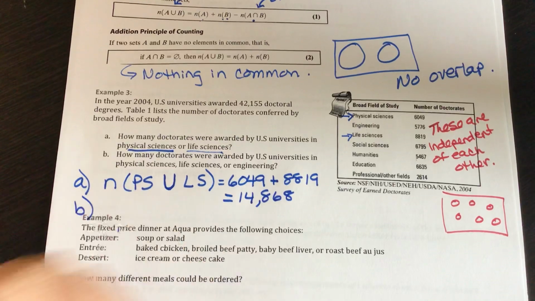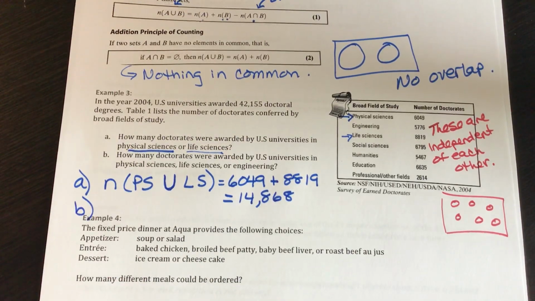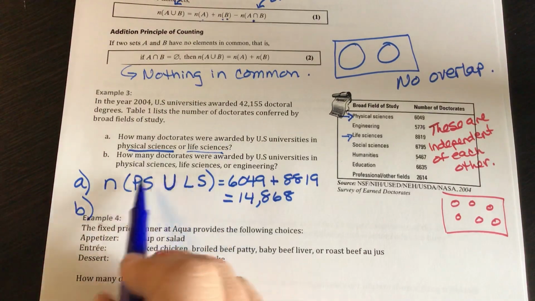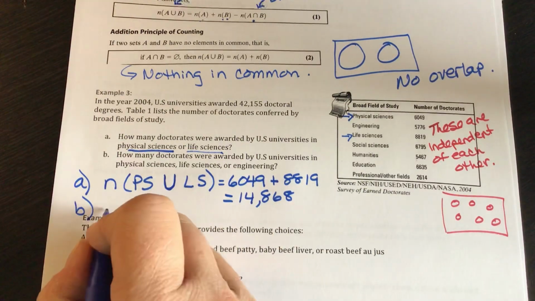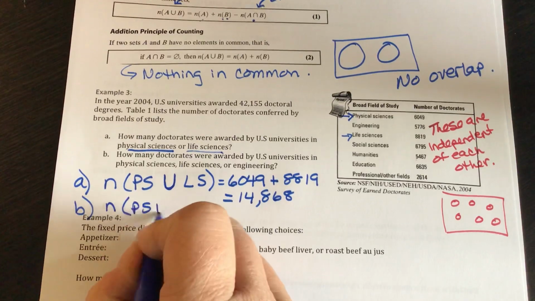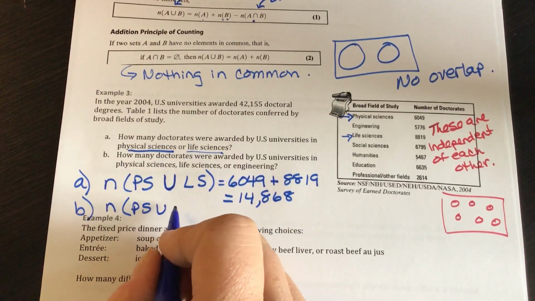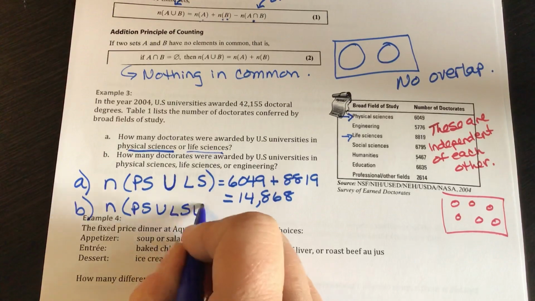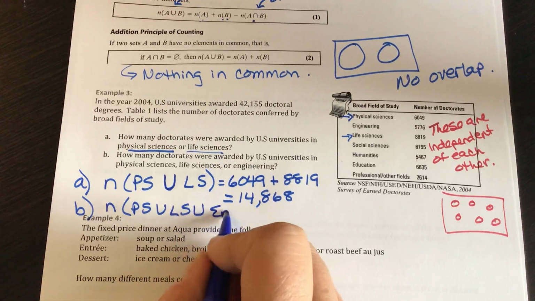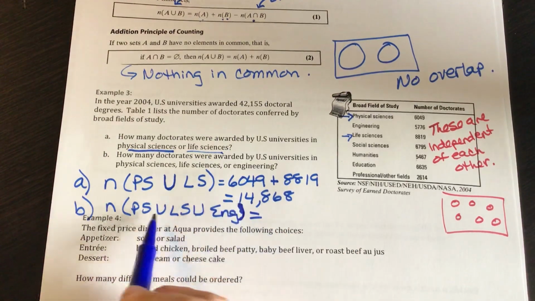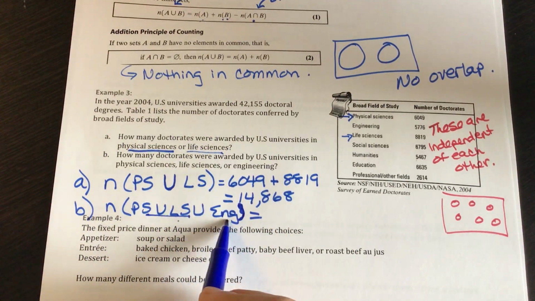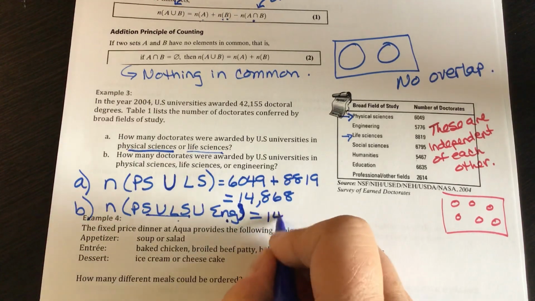In part B, I want to know how many doctorates were awarded by the universities in physical science, life science, or engineering. So I could take this number and then add in the engineering number. So I have physical science, and I'm going to union that with life science and union that with engineering. Since I already know these two, I'm just going to add engineering to that.